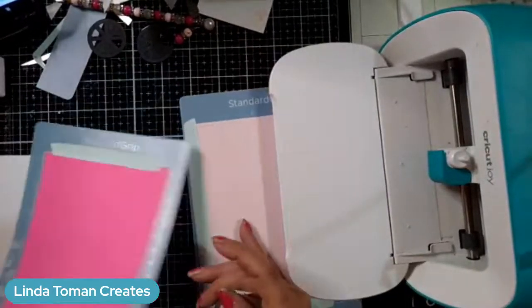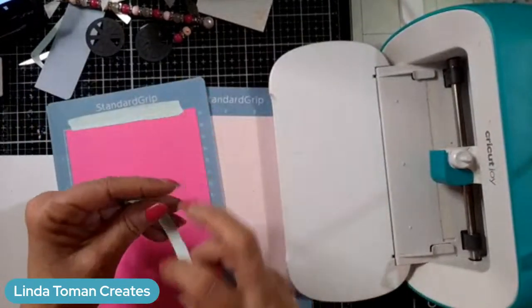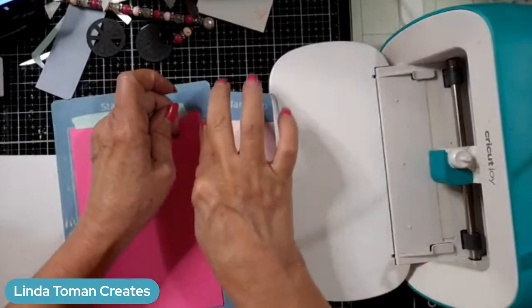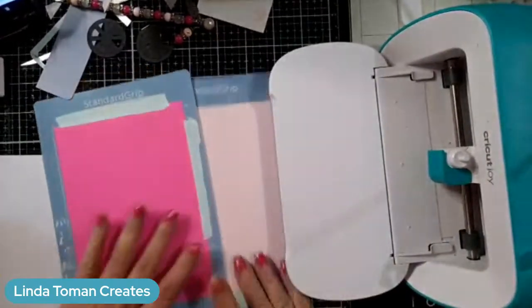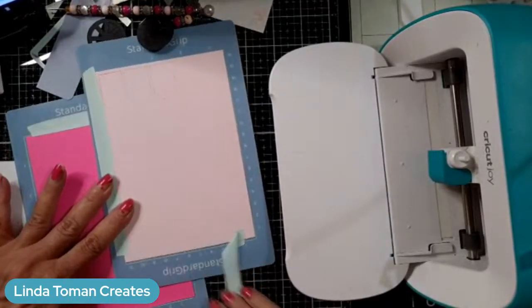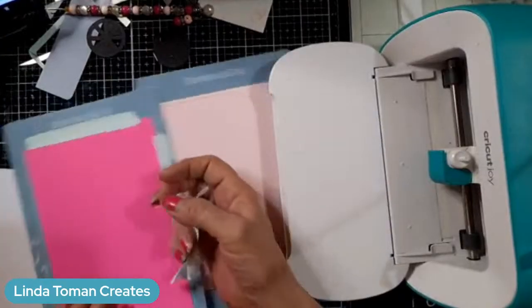If this project was cutting out a lot more stuff, then I could just be taping this up while it was cutting. But because it's so fast, there's no time to do all that stuff. And take it off at an angle so it does not rip my paper.